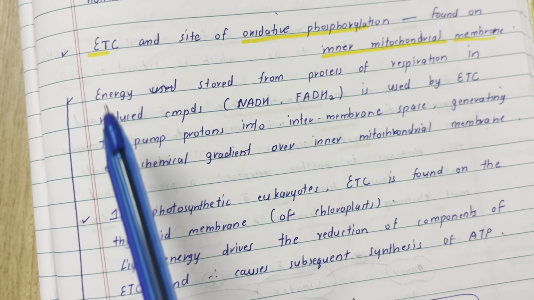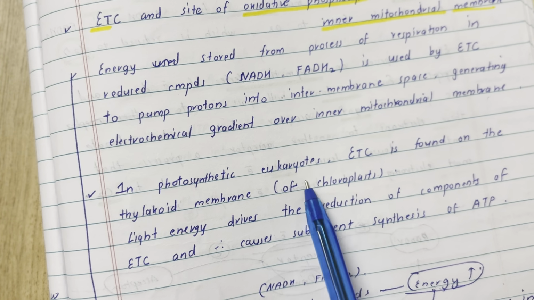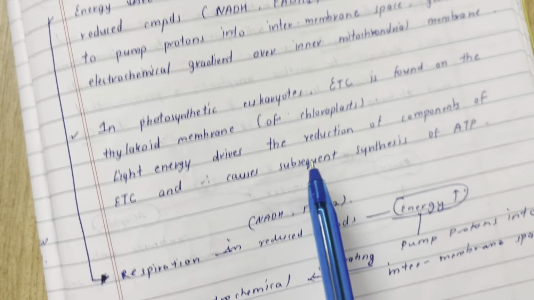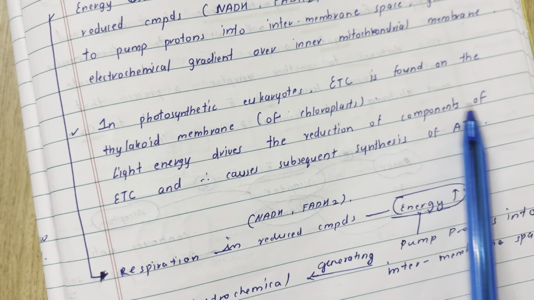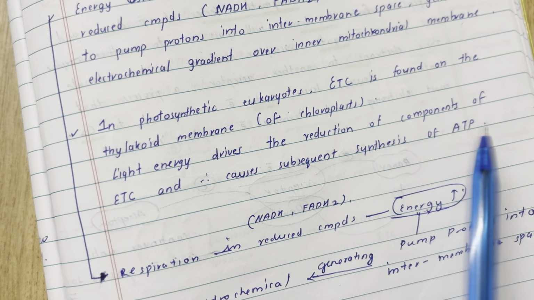In photosynthetic eukaryotes, the electron transport chain is found in the thylakoid membrane, and light energy drives the reduction of components of the electron transport chain and causes the subsequent synthesis of ATP.